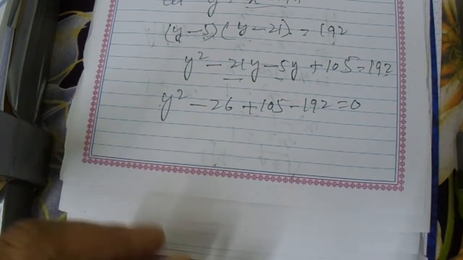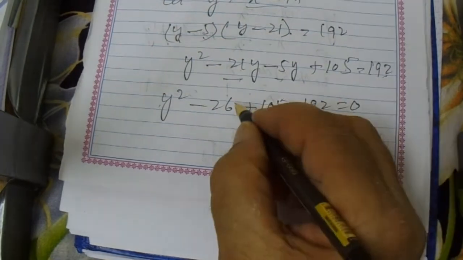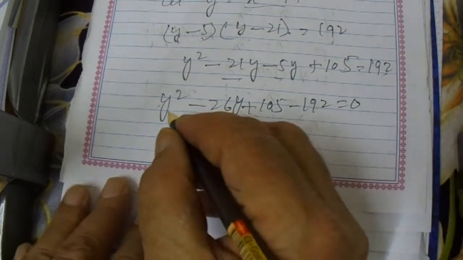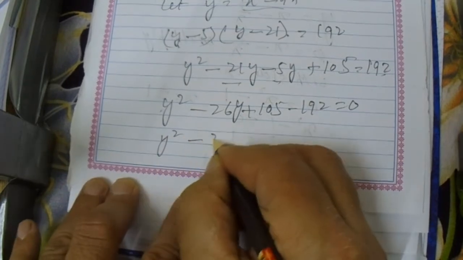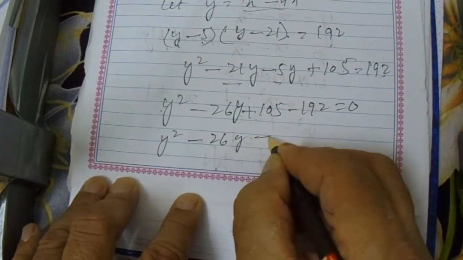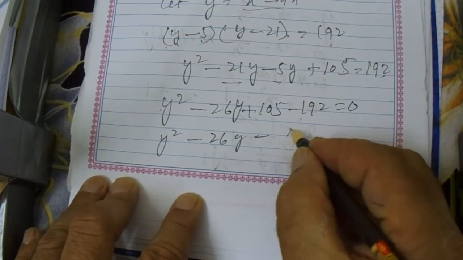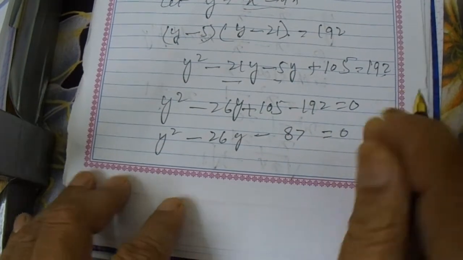Now we subtract: 105 minus 192 is minus 87. Now y square minus 26y minus 87 is equal to 0.